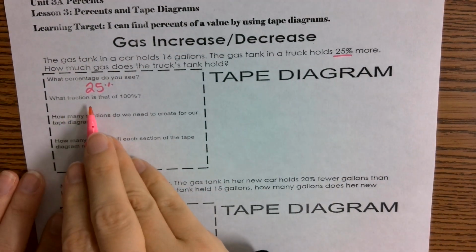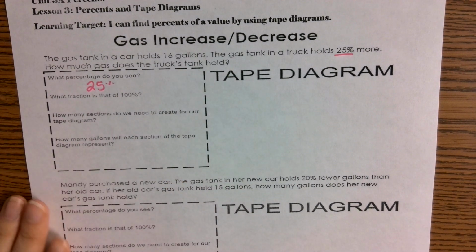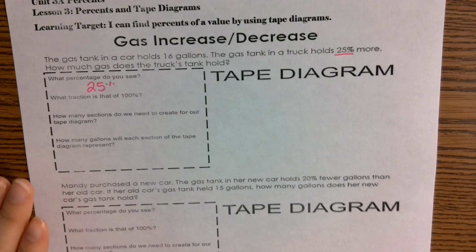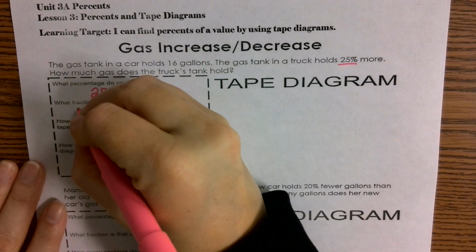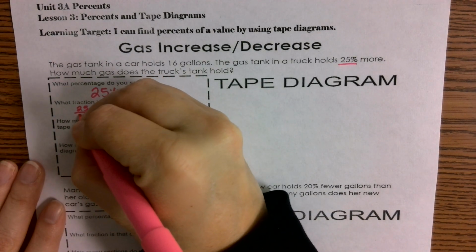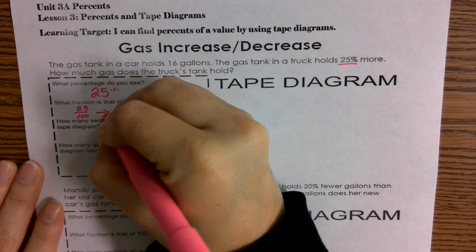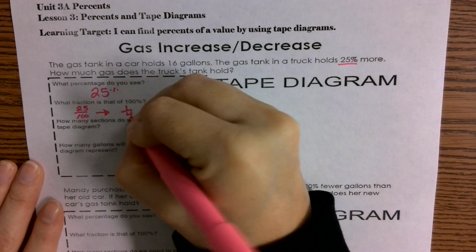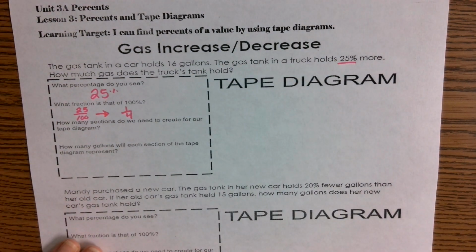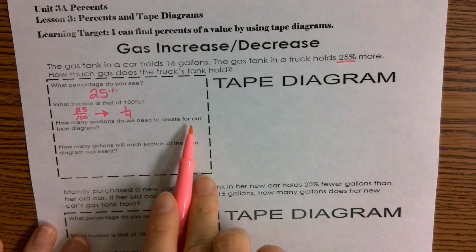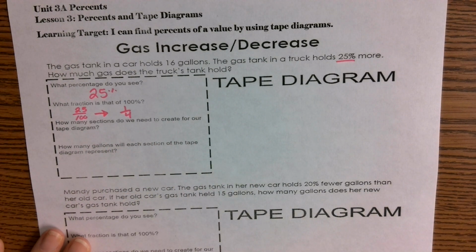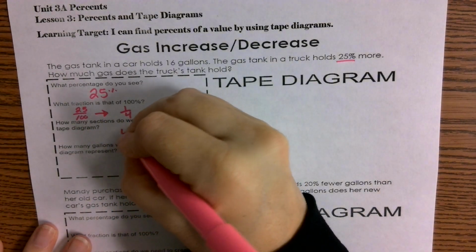Now, what fraction is that out of 100? 25% out of 100 is what as a fraction? 1/4. If you do 25 over 100, that's going to equal 1/4. So based off of that, how many sections do we need to create for our tape diagram then? 4. We need 4 sections.